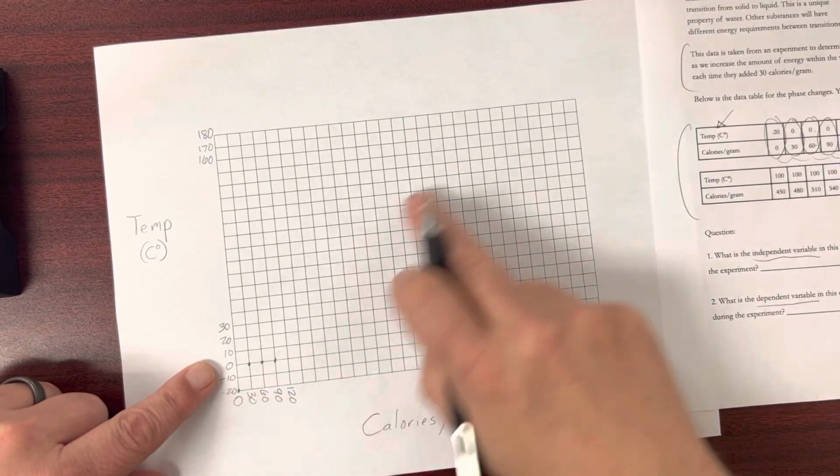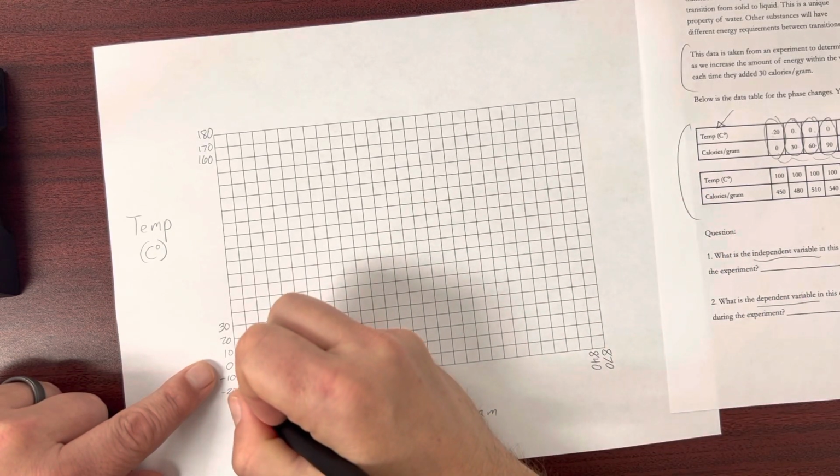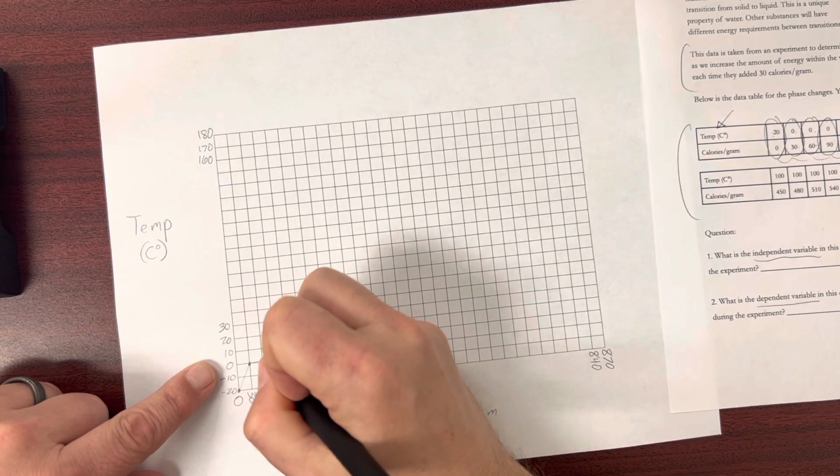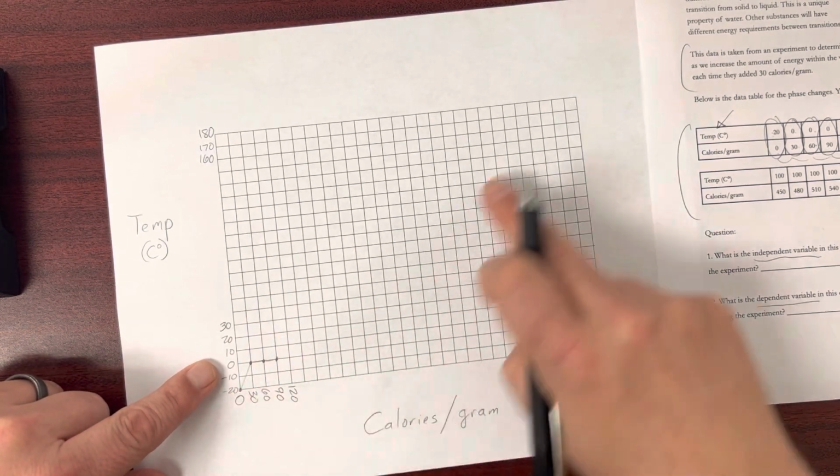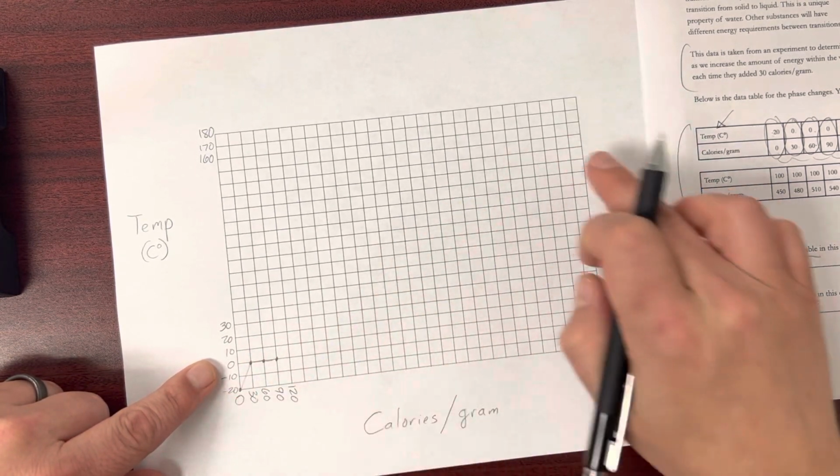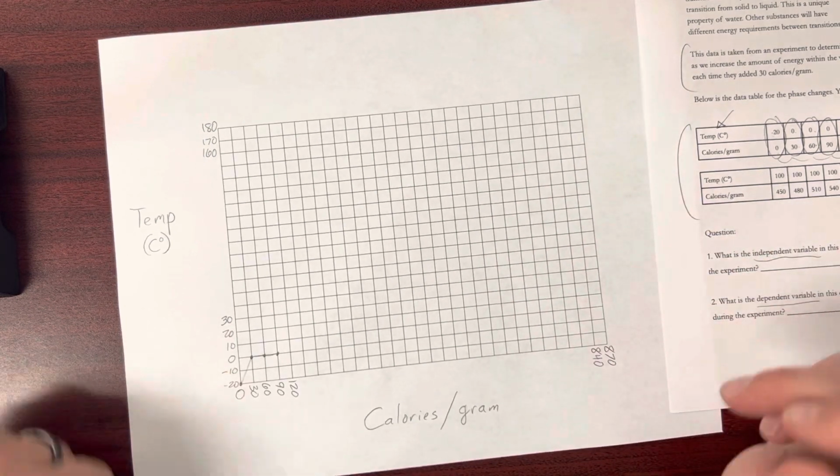When you're all done, you're going to go ahead and connect these lines, or connect them as you go, it's up to you. But it's a line graph, so you will have a line that goes all the way across. All right, I hope this helps.